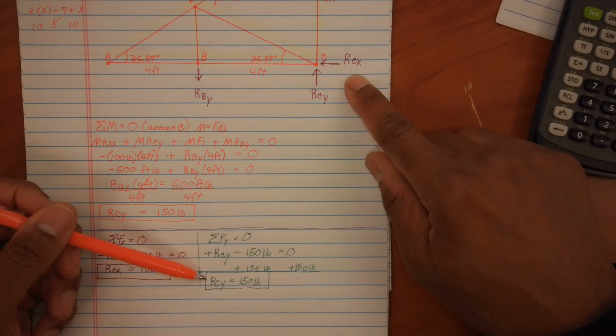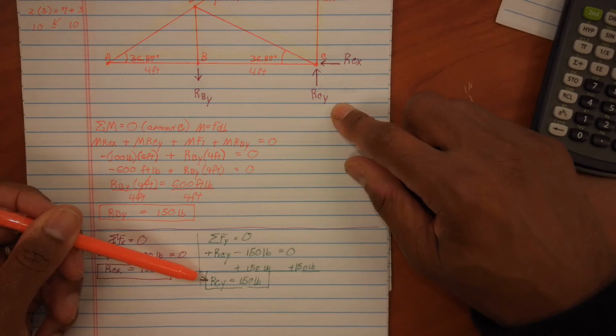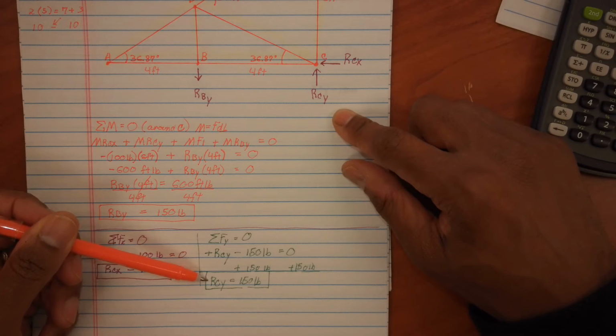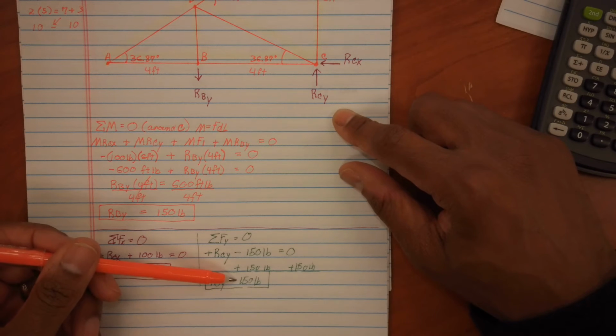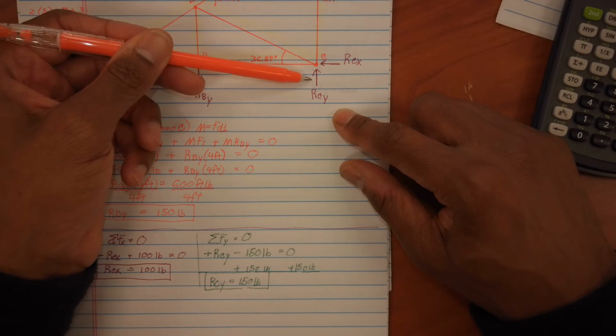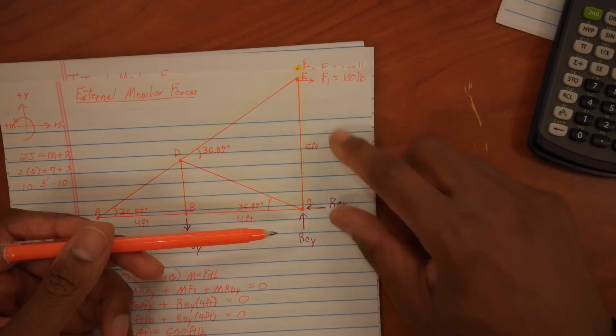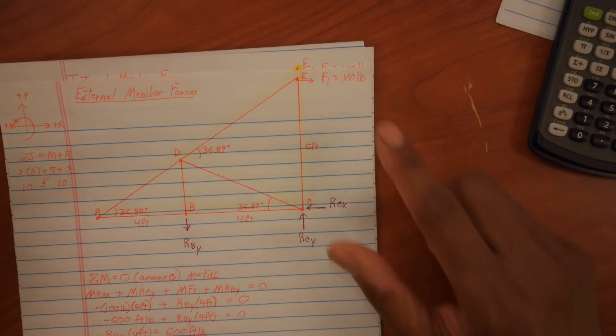And we found the magnitude of the reaction force RCY is 150 pounds, and the direction of that force is traveling in the positive Y direction. And of course, force 1 at 100 pounds was given to us, okay?